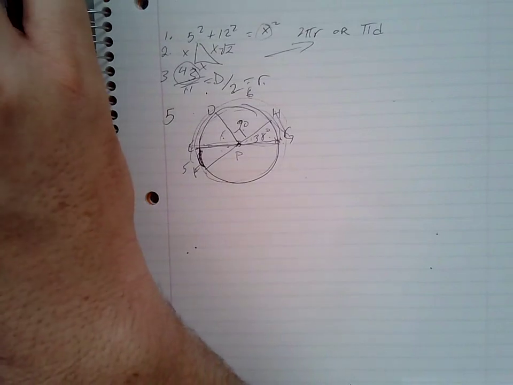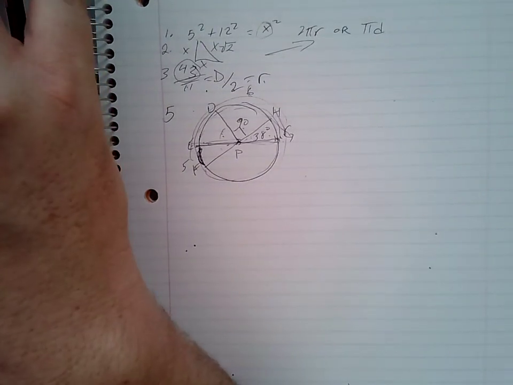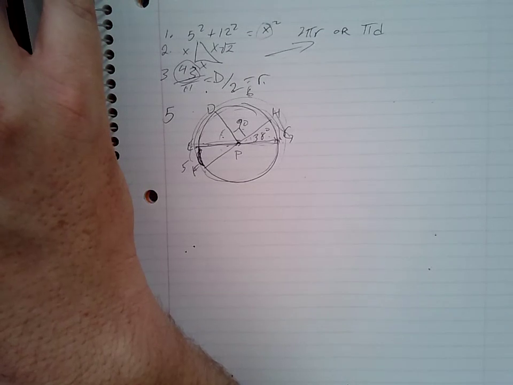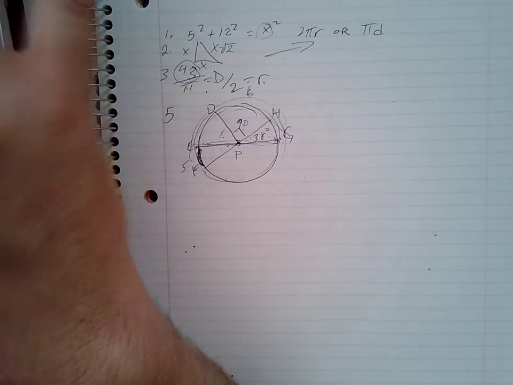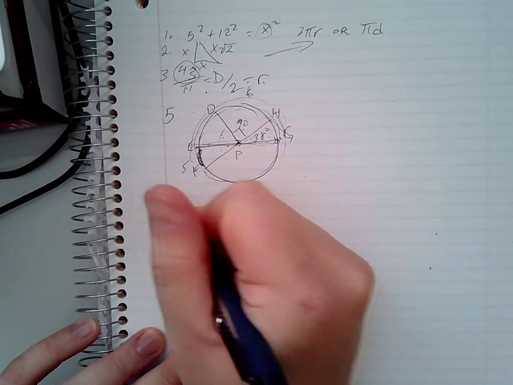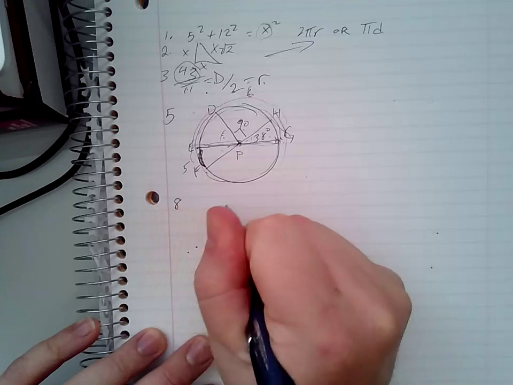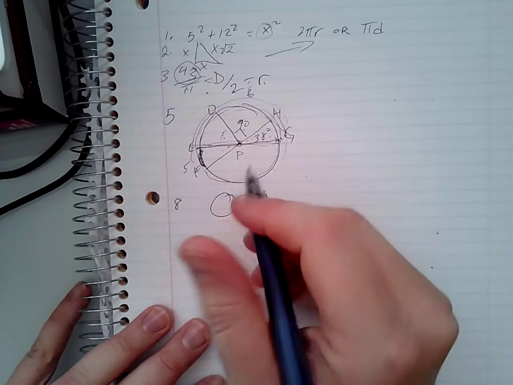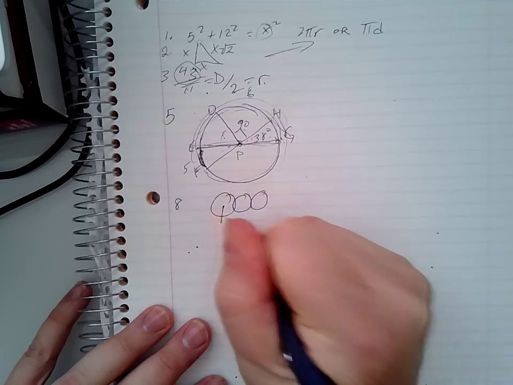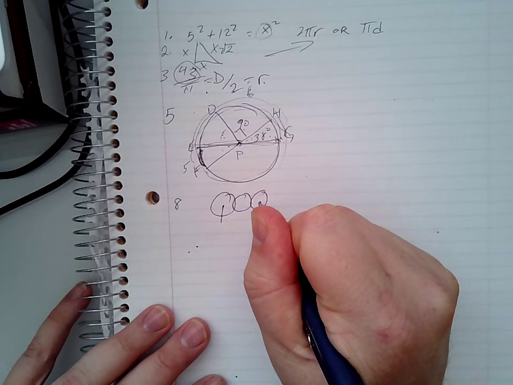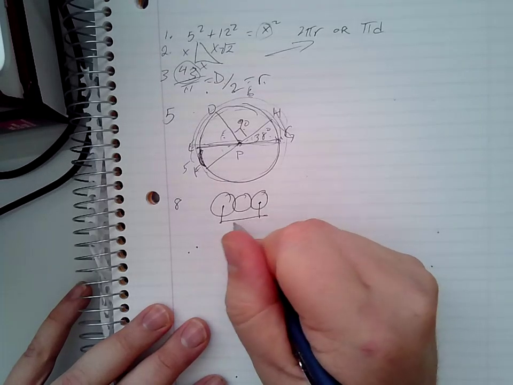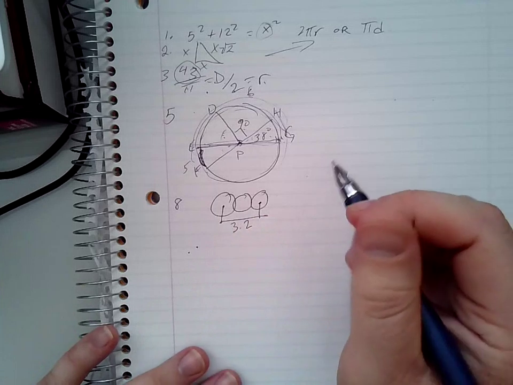Okay. Number 8 says 3 identical circular coins are lined up in a row. The distance between the centers of the first and third coins is 3.2 centimeters, and it draws you a nice little picture for it. So from the center of one to the center of the other is 3.2 centimeters. What is the radius of one of these coins?